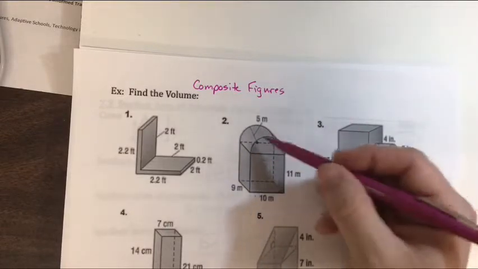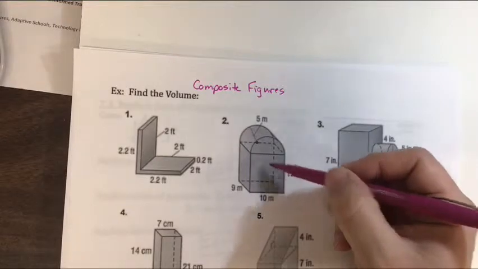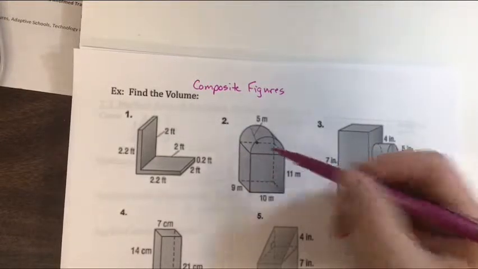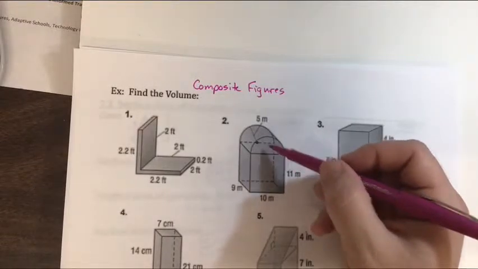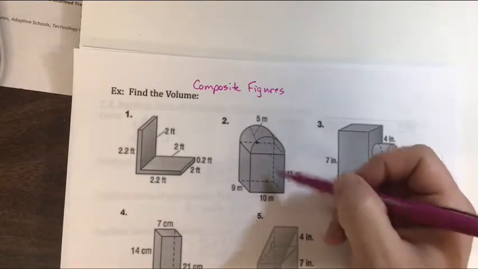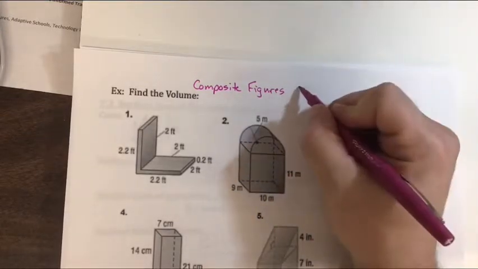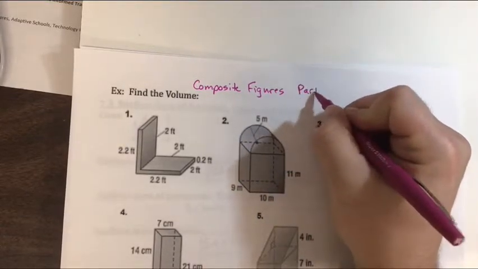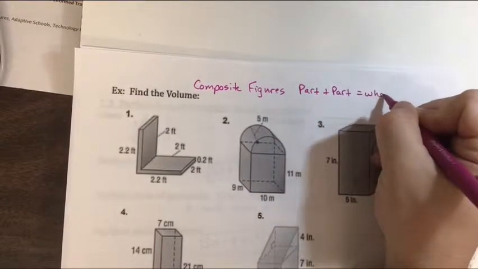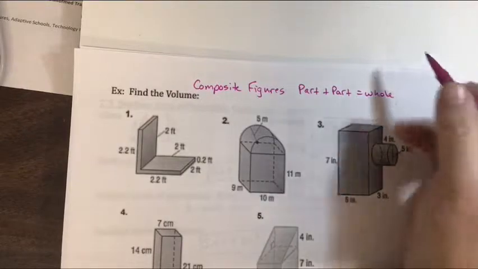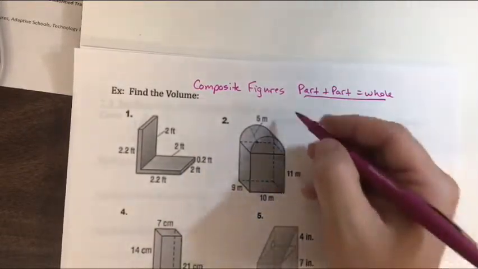Well, the volume of this is simply the volume of our box on the bottom, our rectangular prism, plus the volume of a cylinder, or a half cylinder rather, on top. And so there's nothing to subtract, there's nothing to take away. We just have 2 separate volumes that we can add together. So we're really still doing part plus part equals whole. Okay? And so for number 2, let's go ahead and do that one together.